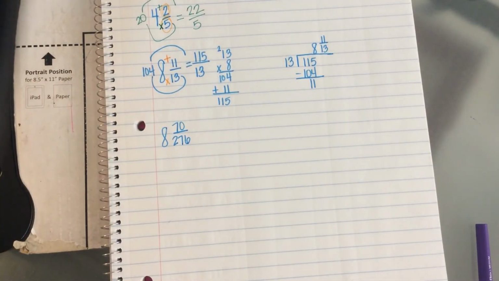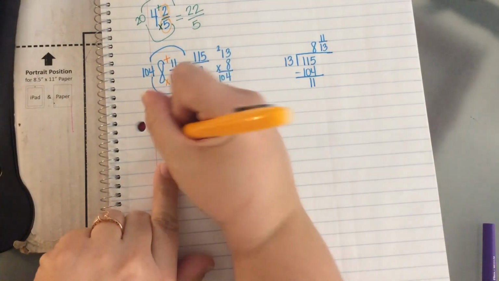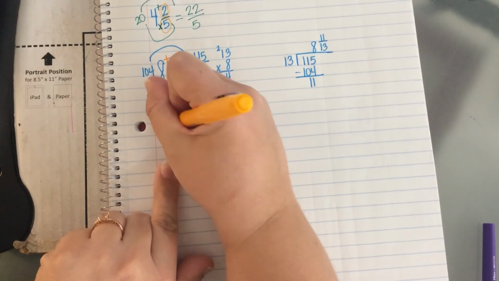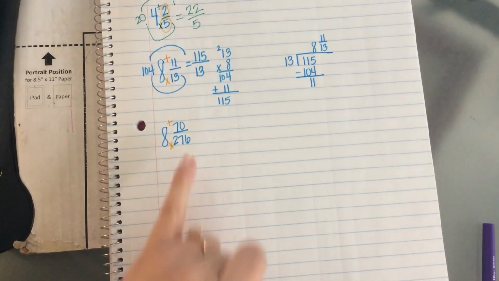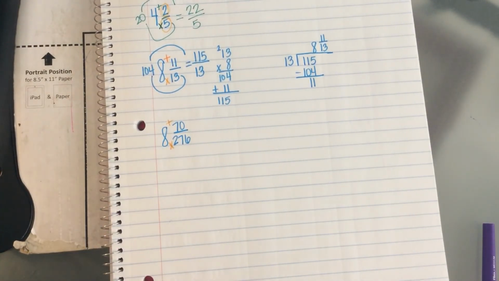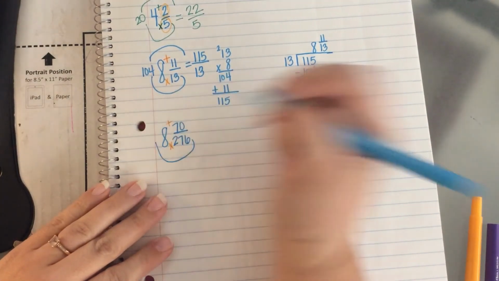Okay. No, we can do it. Lottie, how did you do? That's the first time I've seen mine. Okay. How many times do we have a whole and what are the extras? It's the same thing. You just have to multiply and add.